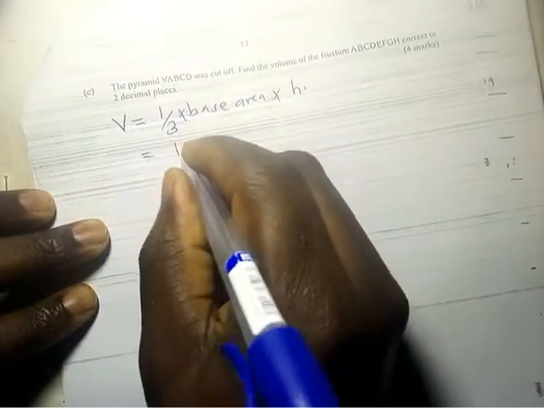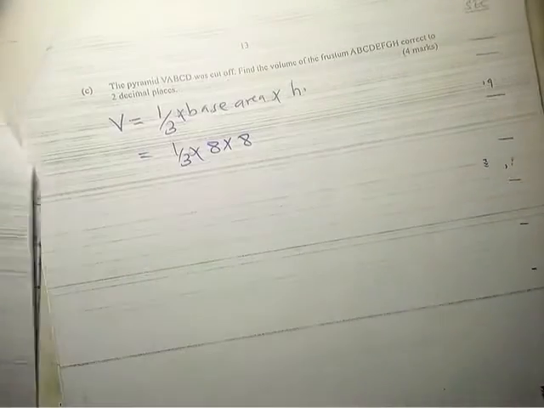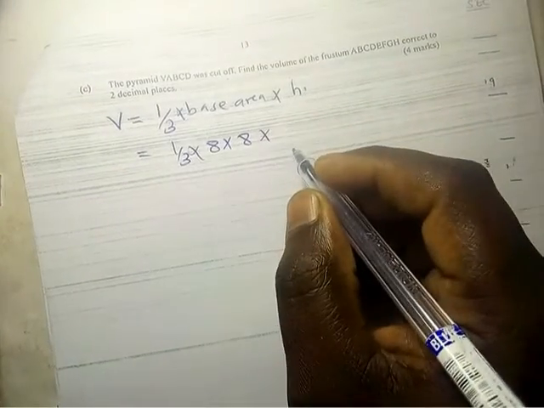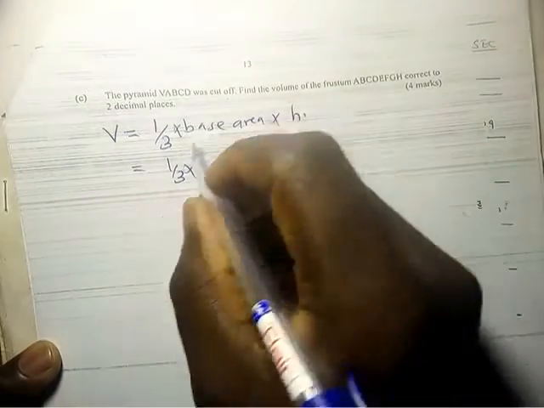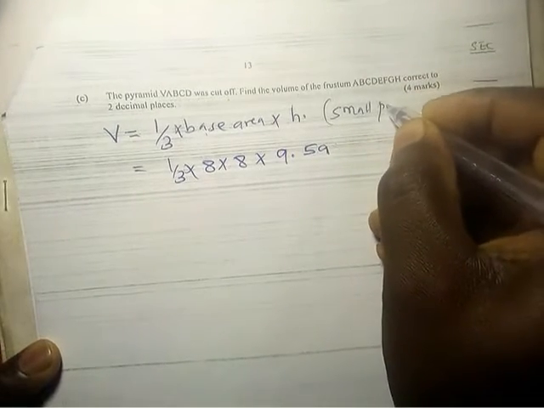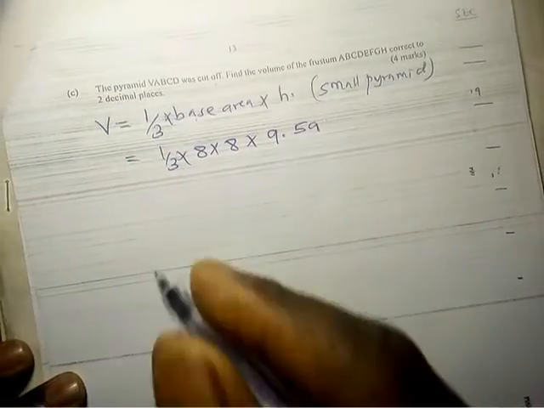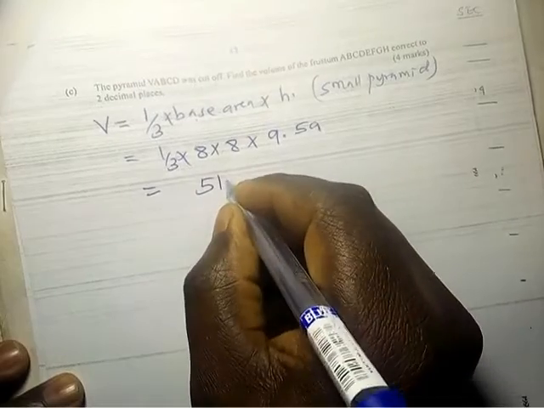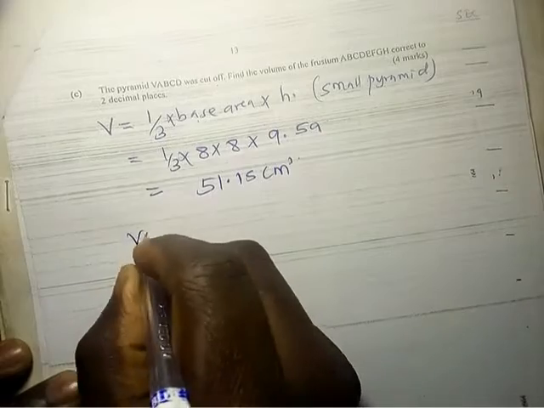The small pyramid, the top one, is 1/3 times 4 times 4, times the height, 9.59 centimeters. This one will give us a total of 51.515 centimeters cubed.